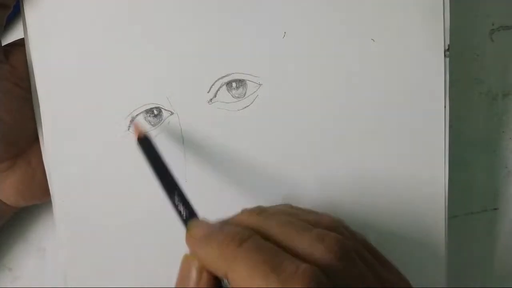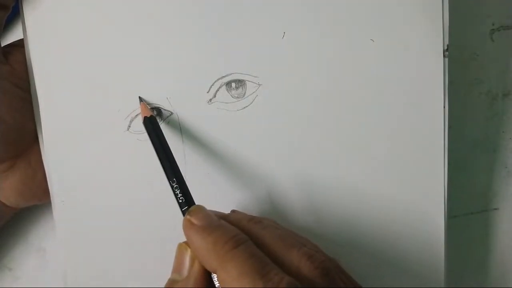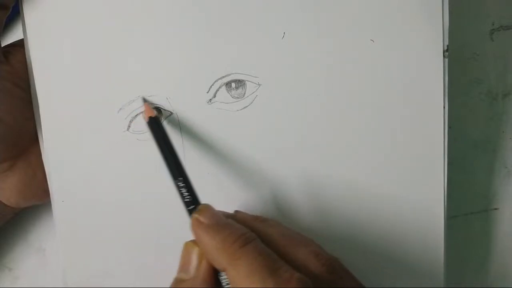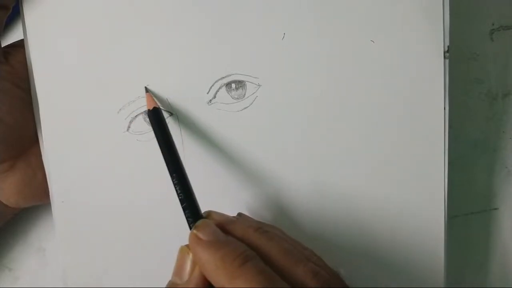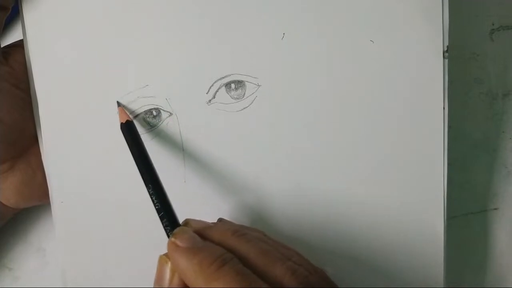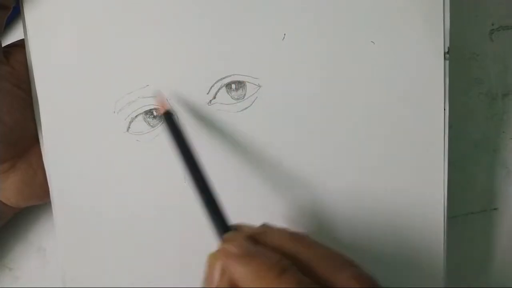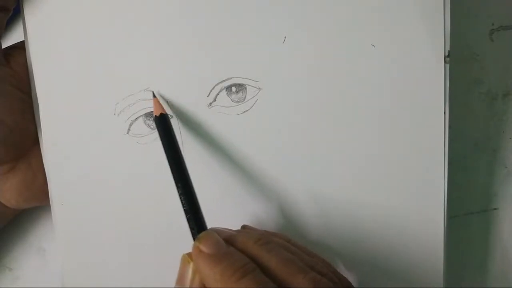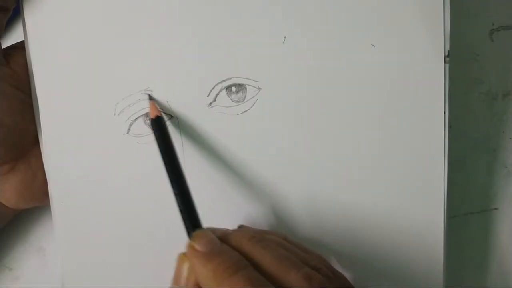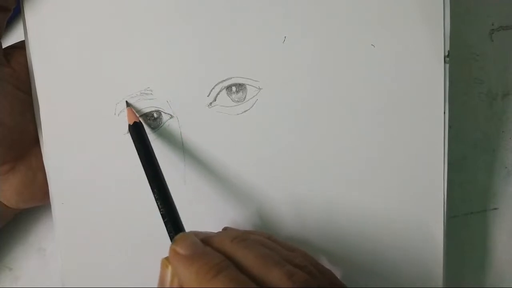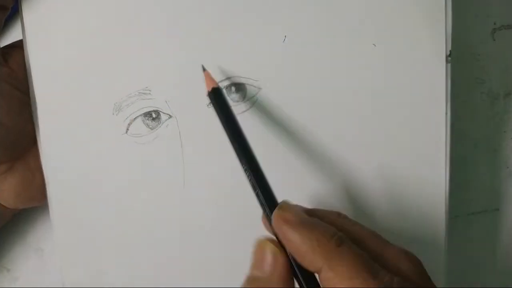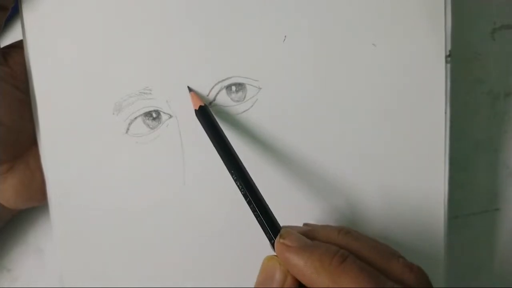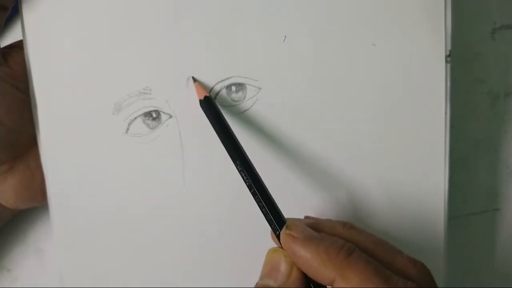And now coming to the eyebrows. They are thick eyebrows. And this is a male face, therefore hair will be shown. And in this case, the eyebrows are starting from here. There is thick hair.